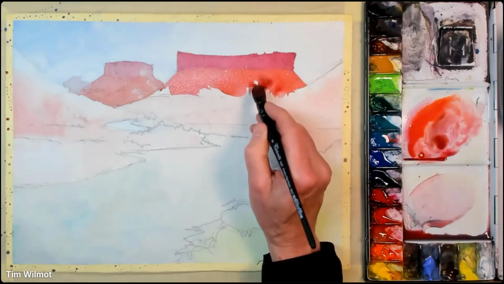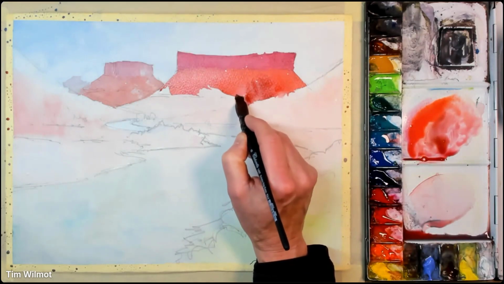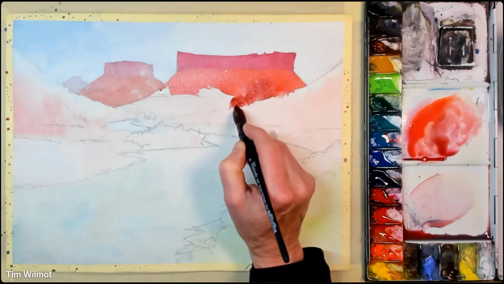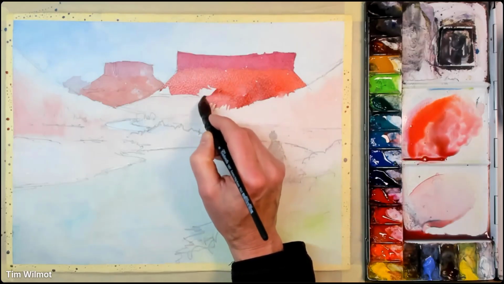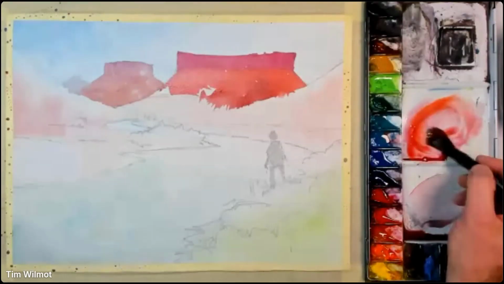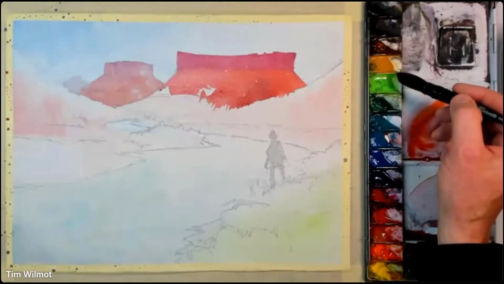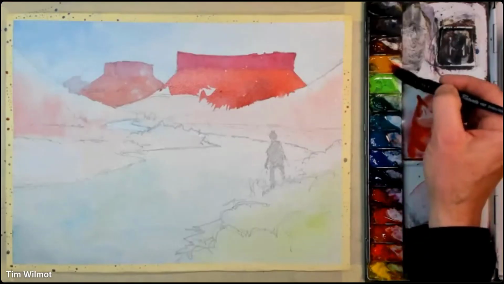So pick up a bit of blue to go a bit cooler in places. Right, down to the base, and this is where we go a little bit lighter, maybe a bit of cadmium orange at the base of this one.